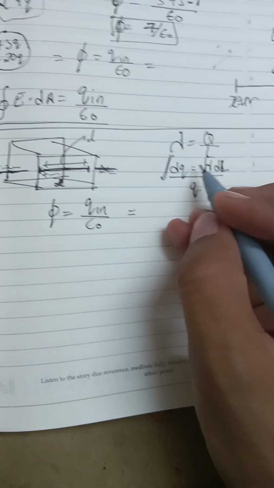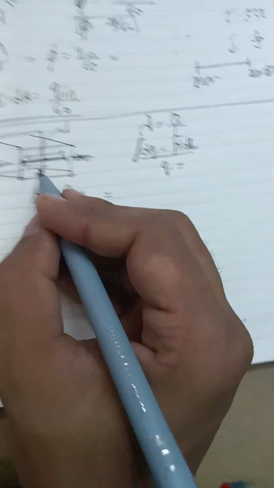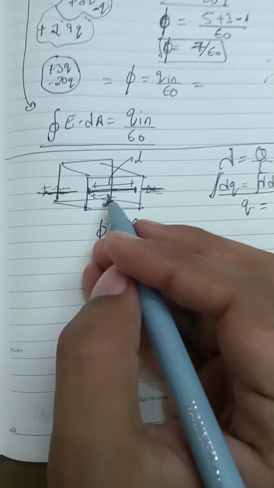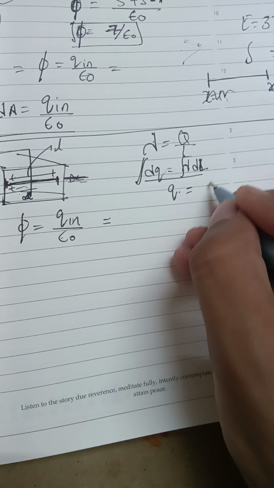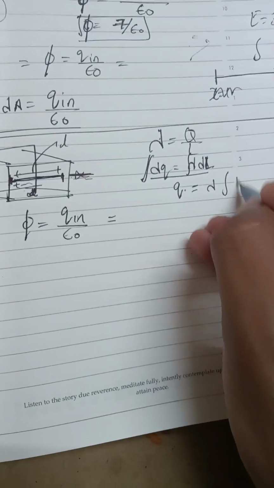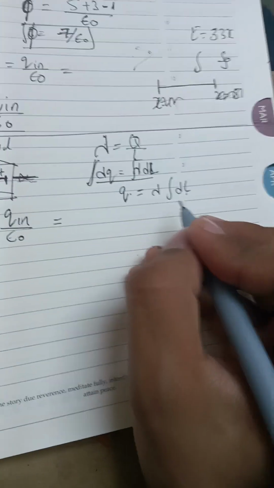So lambda by QL DQ lambda DL. I said this one before. How do you find the Q inside of this rod inside this box, only inside this box? So it would be lambda, since lambda is constant, lambda DL. Now what would be the units?